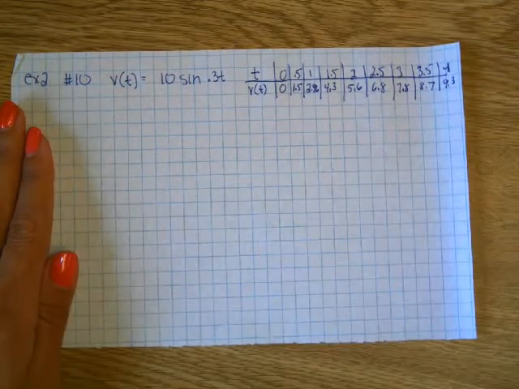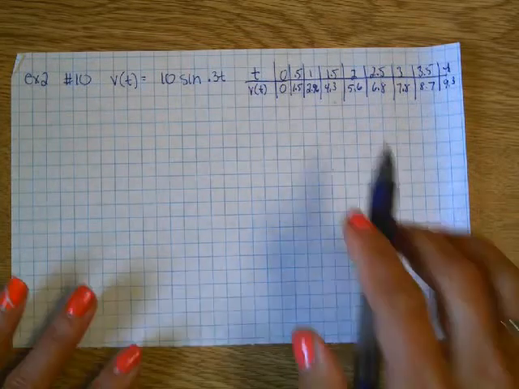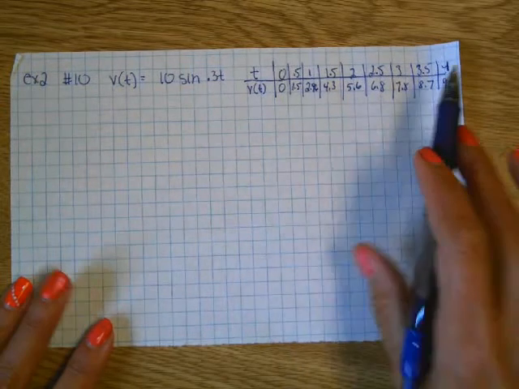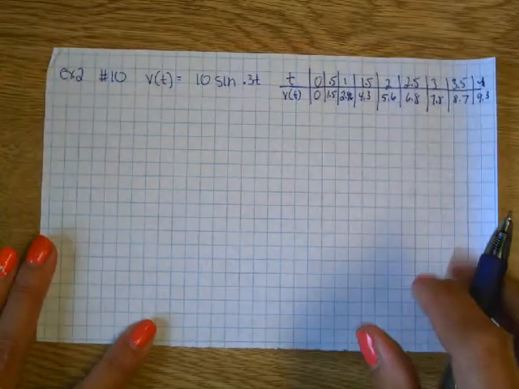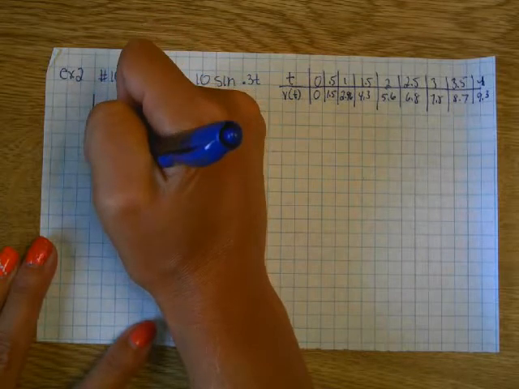Okay. Now, because we're going to be counting squares here, we want to make a nice accurate graph. So my velocity, I want to go up to 10, and my time is going out to 4. So I'm going to make a nice big graph. Again, you get to make the graph any way you want. The more accurate, the better your answer is going to be.